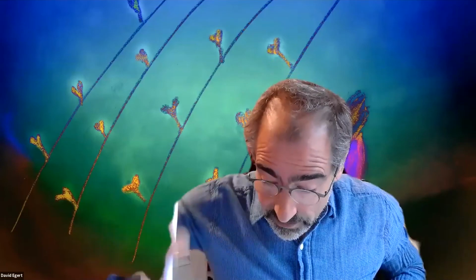But here we go. Action potentials. Again, the idea here is that these are all-or-nothing chain reactions that travel long distances.